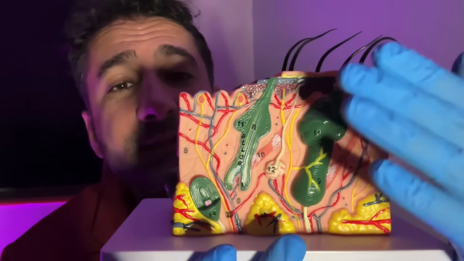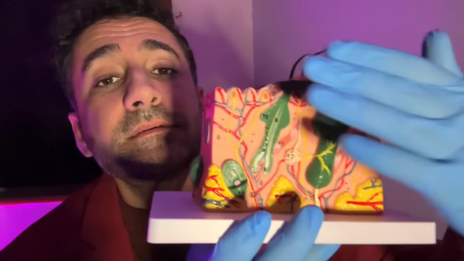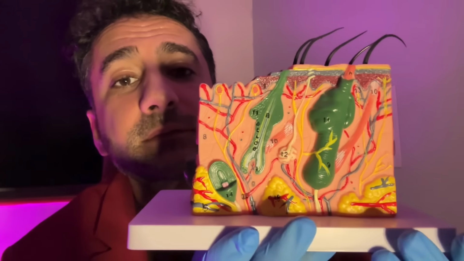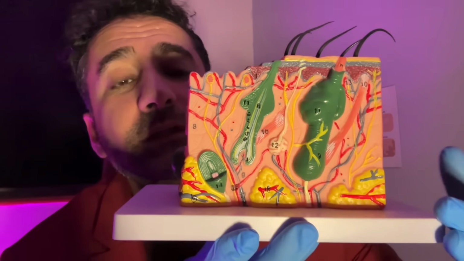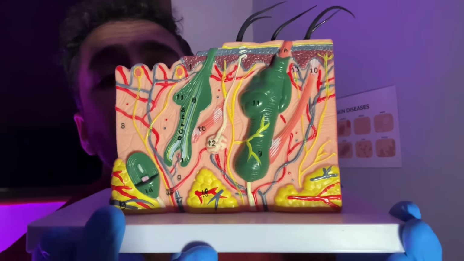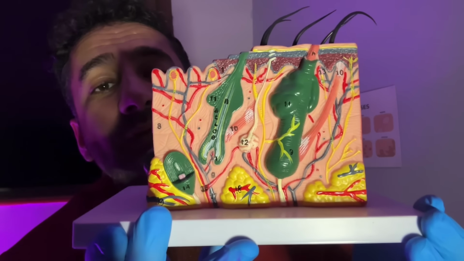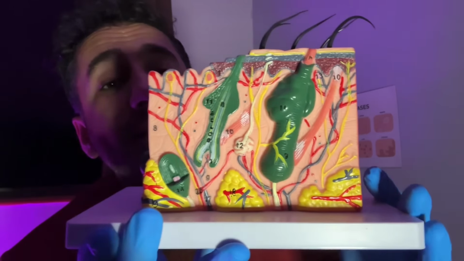You can see your various sebaceous glands, your lash follicles, vascular networks, some adipose tissue, epidermis, dermis, and some of the musculature attached to said glands and follicles there. So that's a little overview of the skin using my special model.